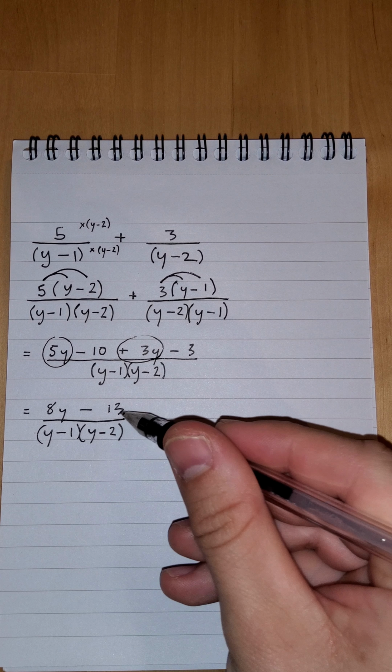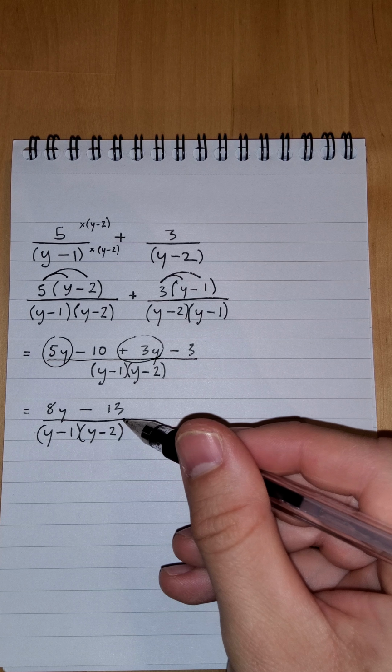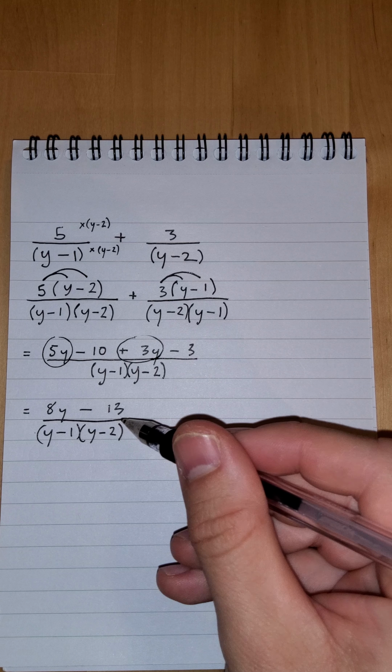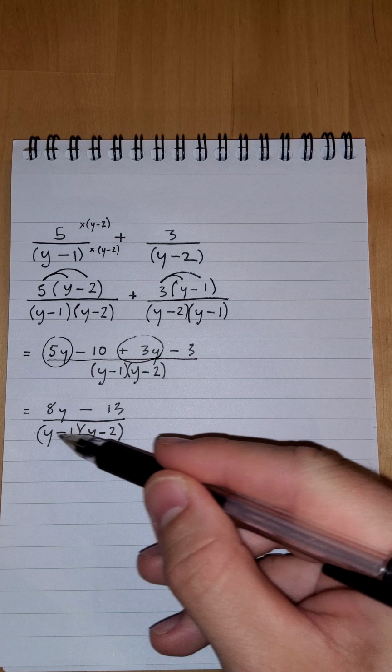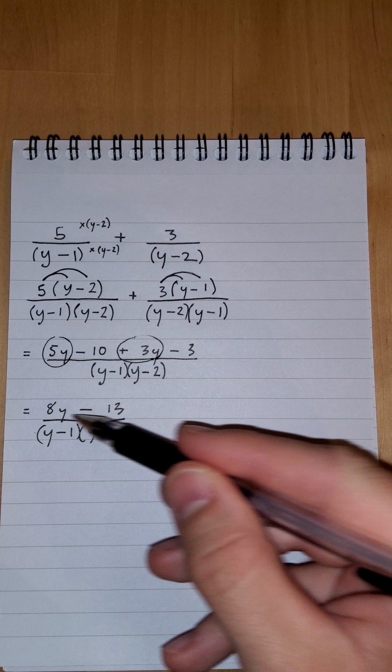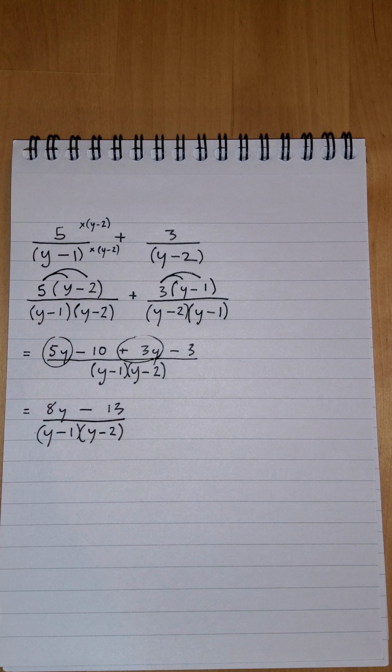The only way that you cancel an algebraic fraction is by factorizing, because you need a common factor on the top and the bottom. You can't do it any further here. It's fully factorized on the bottom, nothing in common there. Okay, so let's take a look at a second question, which is a little bit more challenging than this one.